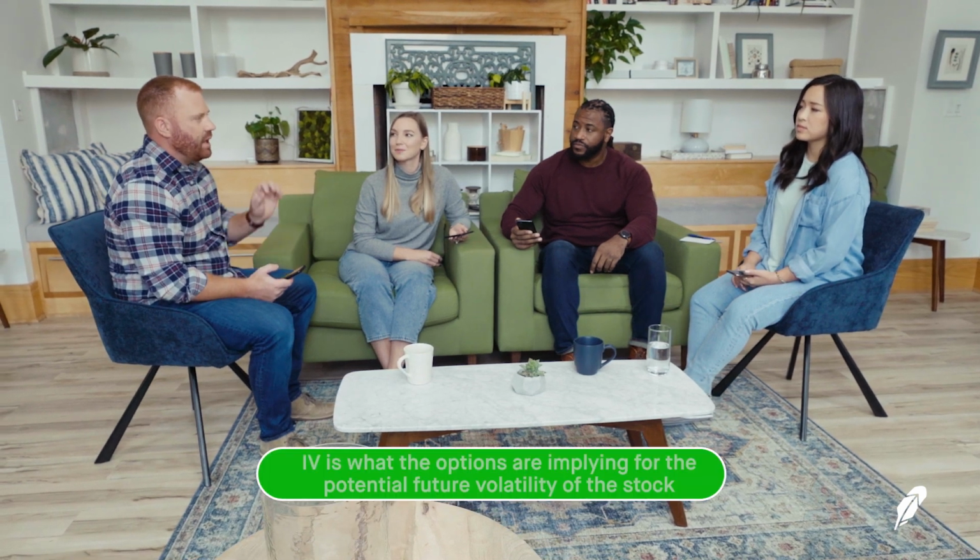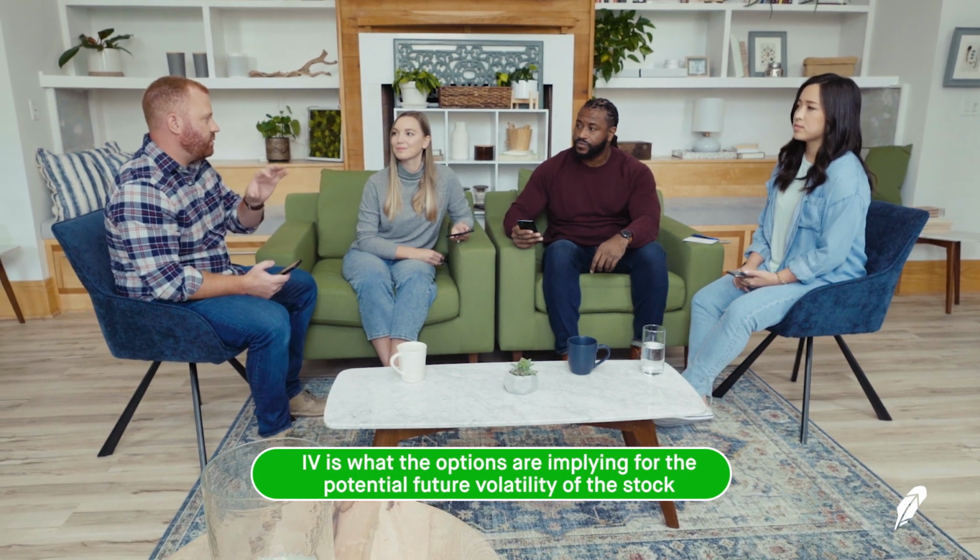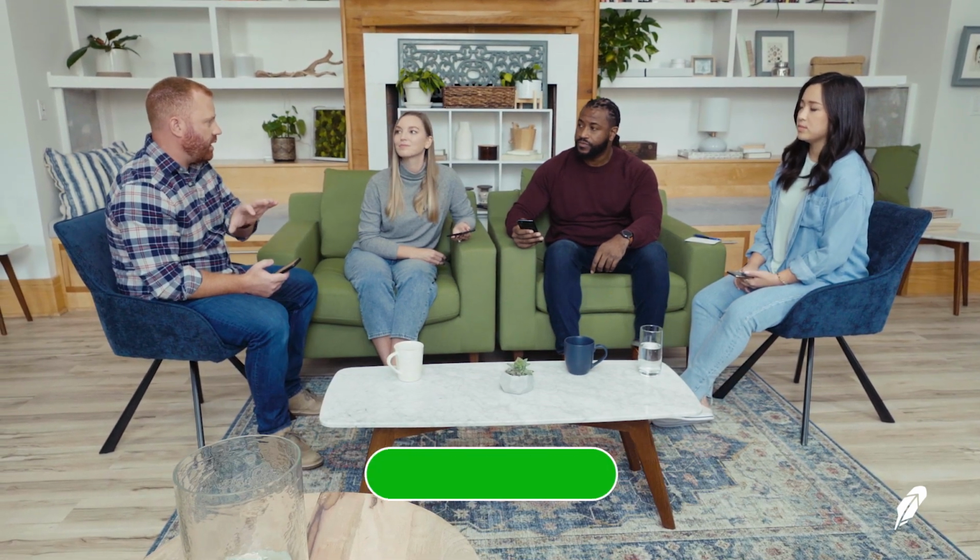The word implied volatility, as we talked about earlier in the episode, is what the option's prices are implying for the potential future move of the stock, okay? But it doesn't mean that that will hold true. Now, we did some stuff with balloons in the last episode. Kind of want to bring this concept back home.